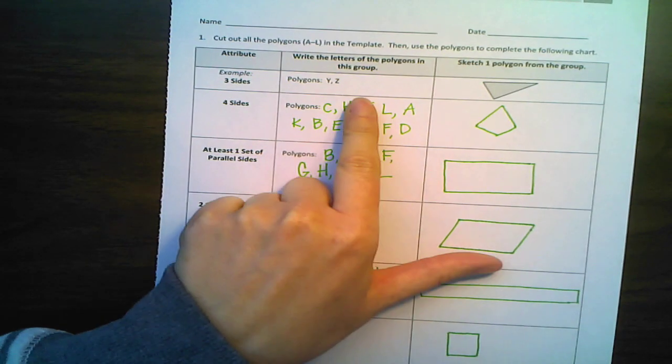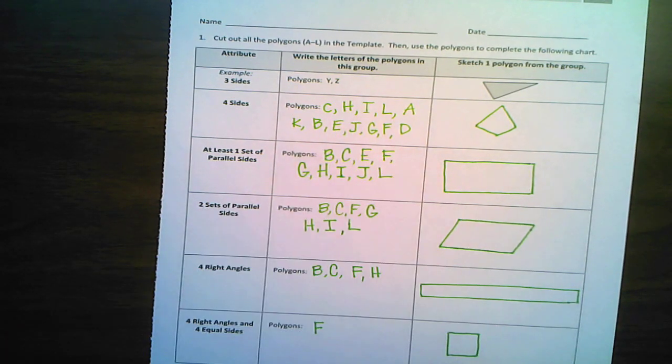It says, write the letters of the polygons that are quadrilaterals. Explain how you know that these polygons are quadrilaterals. Like I said before, every single one is a quadrilateral because every single one has four sides.